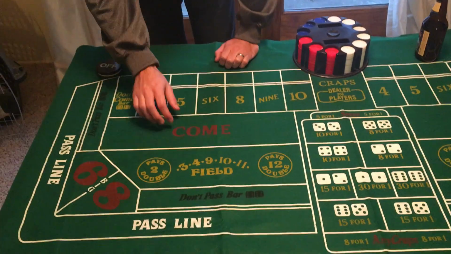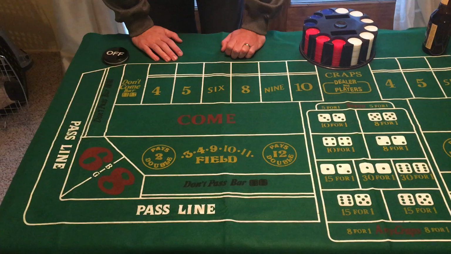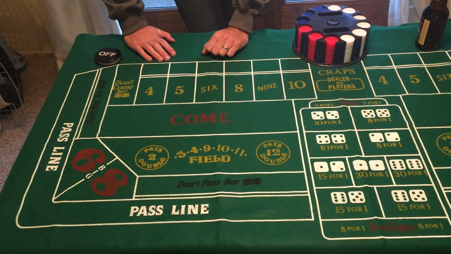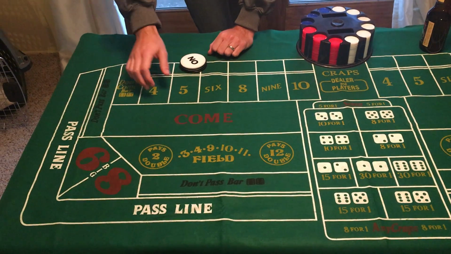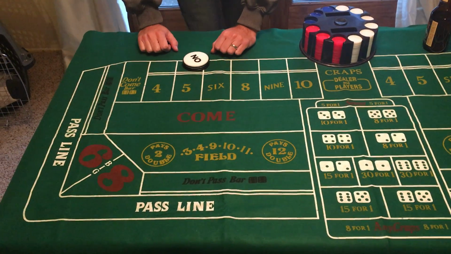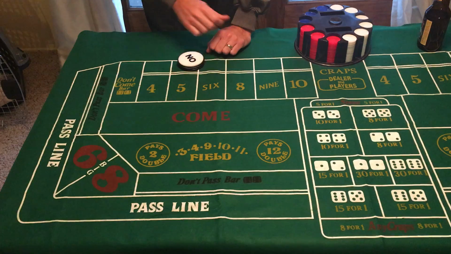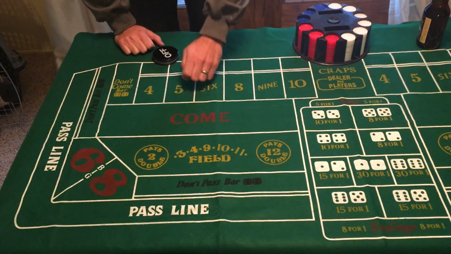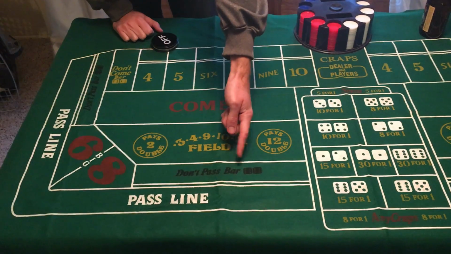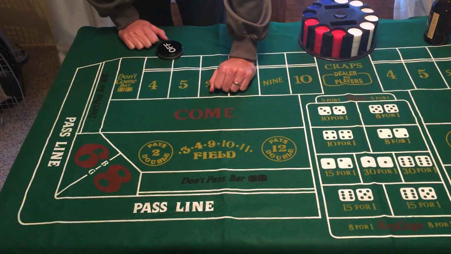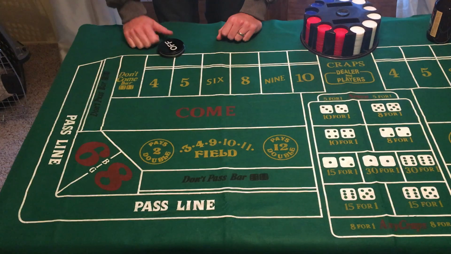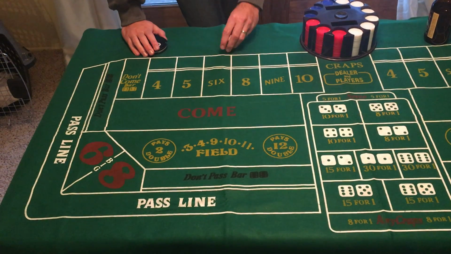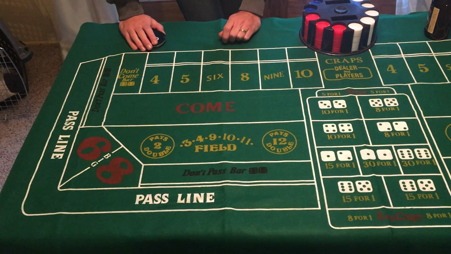Other than that, we have the come, which means that you can basically start a new roll within a roll. So if a roll's already going, the puck is on, you can jump on the shooter, and whatever number he rolls would be the number that you're going for before he craps out. And then basically the exact opposite would be the don't come, which is right here. Don't come is the exact opposite, where you would be betting against whatever number he would roll.